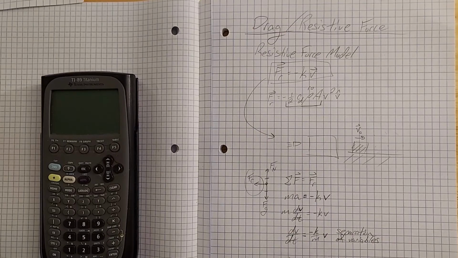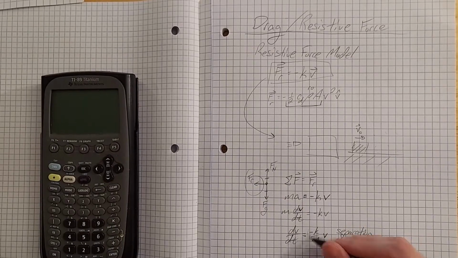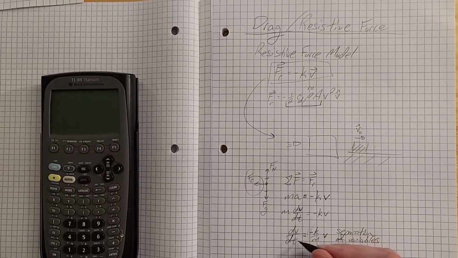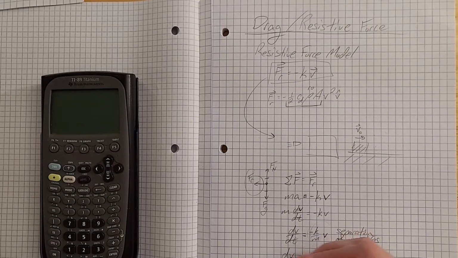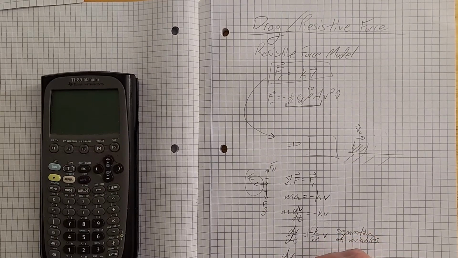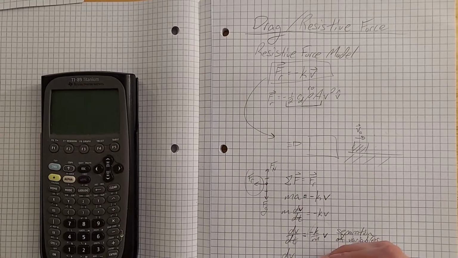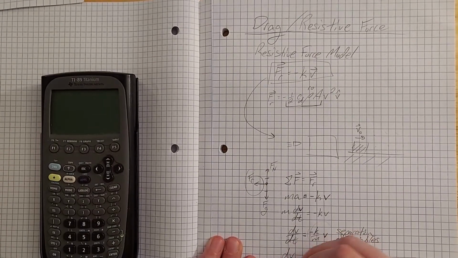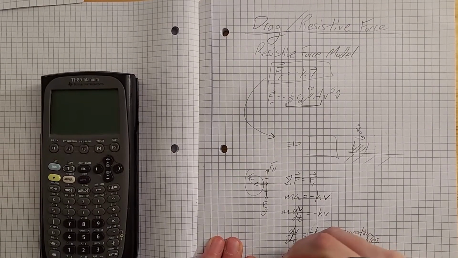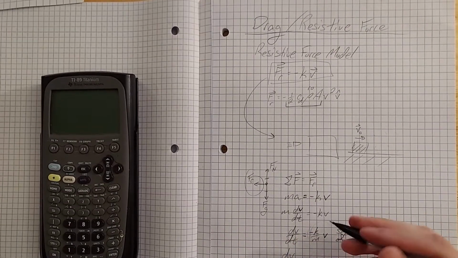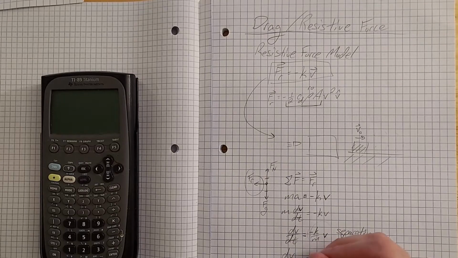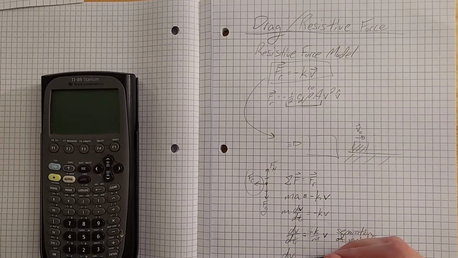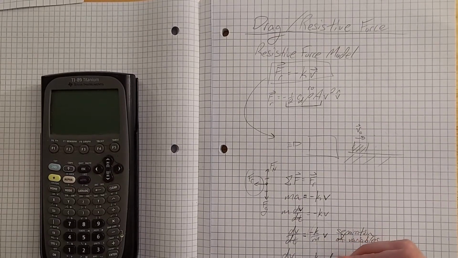And we've got a t here, which we're going to get onto the other side. So we're going to divide the v over and multiply the dt up to there. So we get dv over v is equal to negative k over m dt.